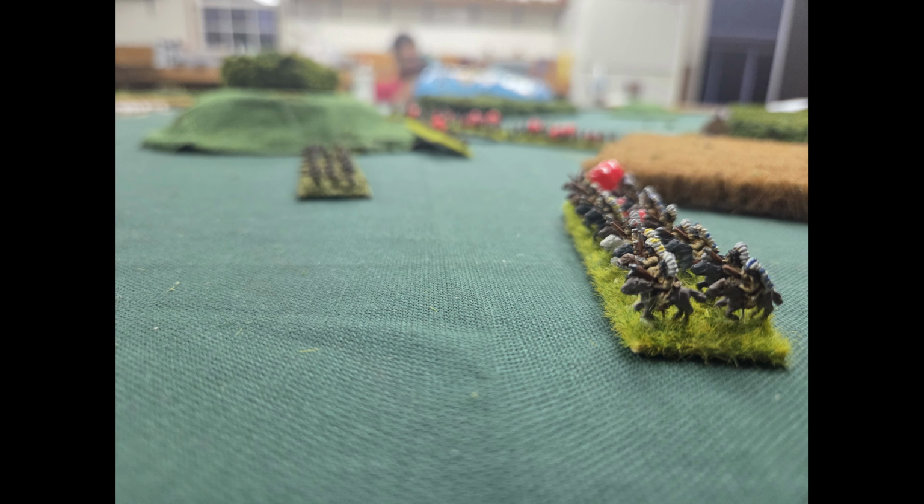So my question too is, if they're mounted, are we treating any mounted native kind of like a dragoon force almost, where they can easily dismount, or are they like heavy cavalry, light cavalry, where they're just staying mounted throughout the whole engagement? No, that's an excellent question. I really think it's up to the umpire.